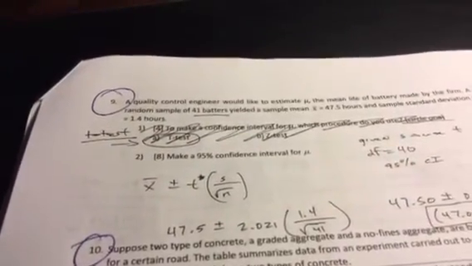Now the next one, quality control. We're going to use T, even though we're given 41, and that should be batteries. Again, there's a lot of typos in this. Mr. Yak did not make this. He just took it from the lovely SIU Carbondale final exam review sites. Thank you to them. There are a lot of typos in there.